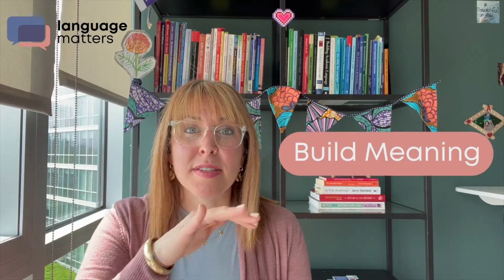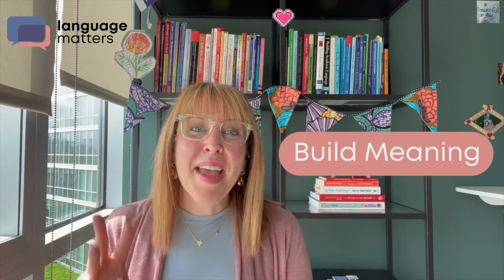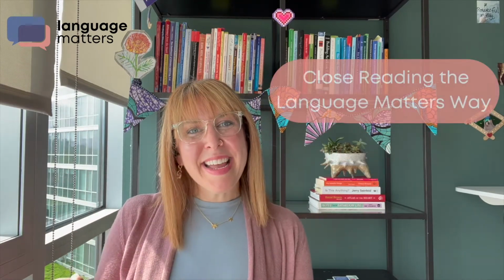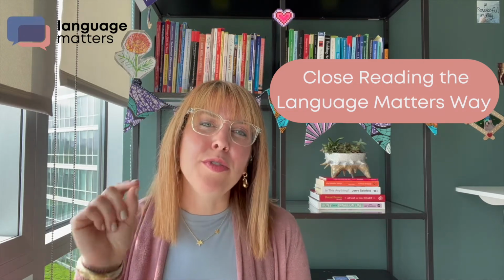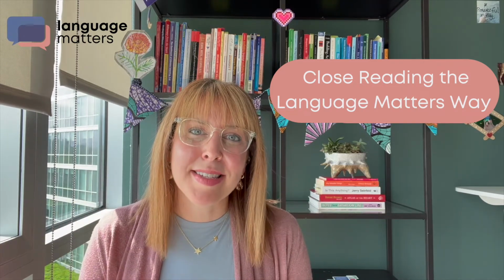Second one is to think about a part of speech, let's say adverbs, and to start looking at how they show up and build meaning across the texts that you're using. And then the third, my personal favorite, is to do close reading the language matters way. It's a particular approach to how you do annotations of texts. There's a link at the end of this video that shows you exactly how to do it.